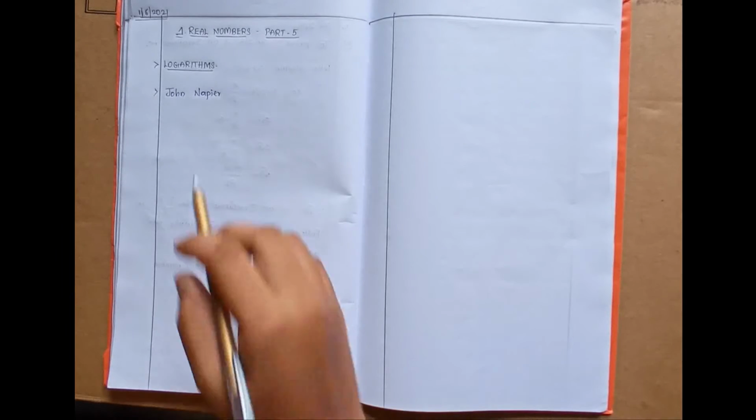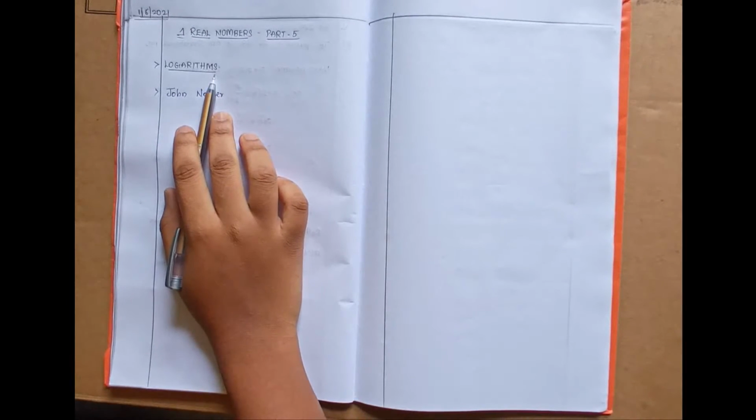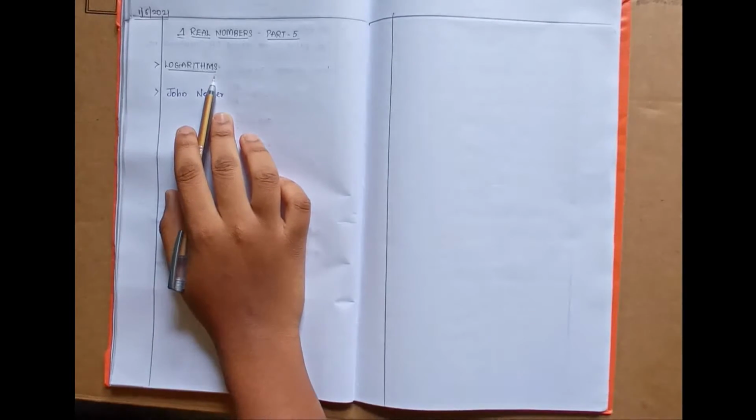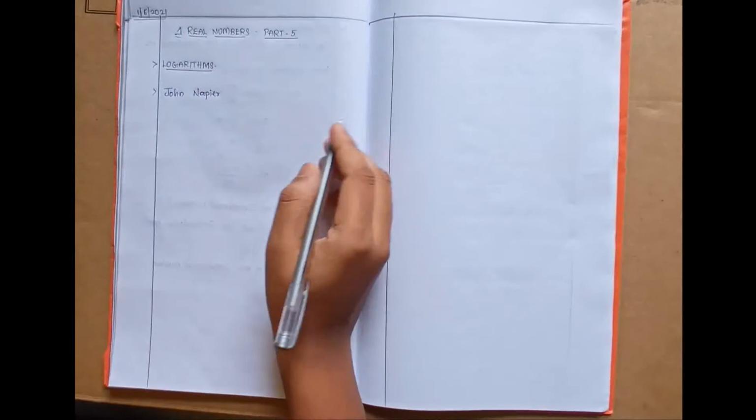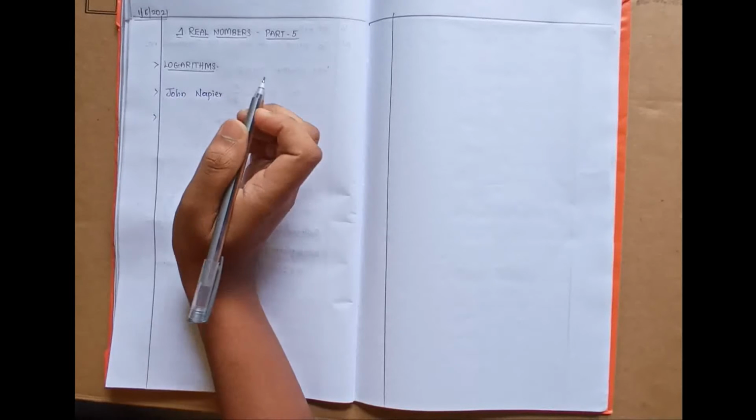Before that, mathematicians would take one to three days to solve only one sum. So John Napier introduced logarithms for the first time and made calculations simple and easy. Now let's know what logarithms are.